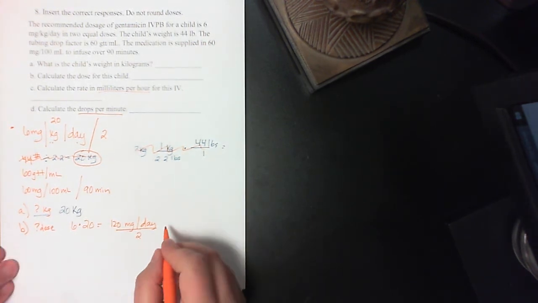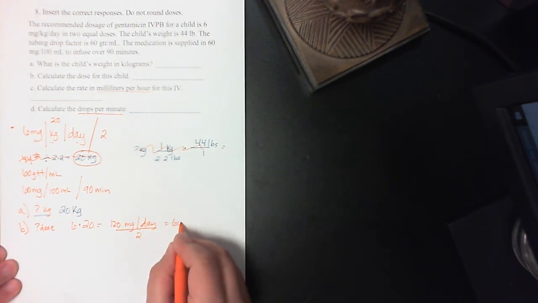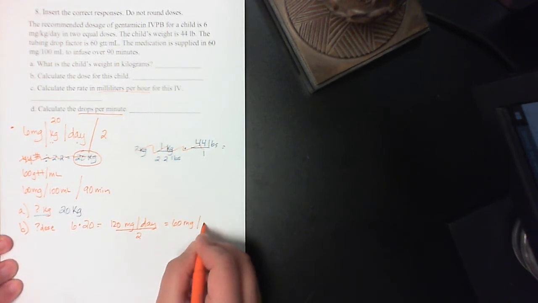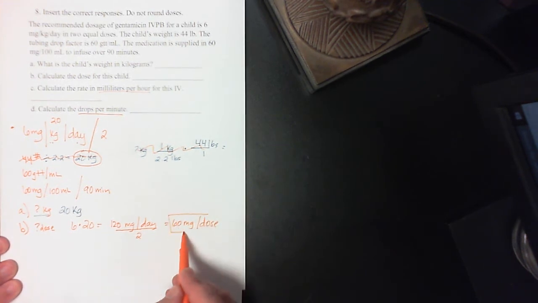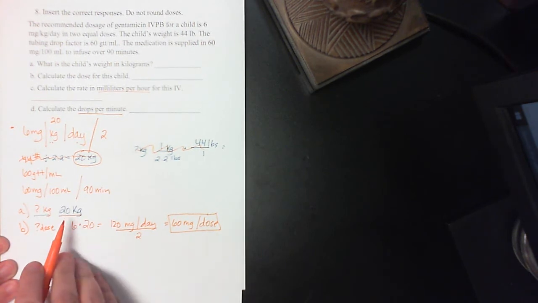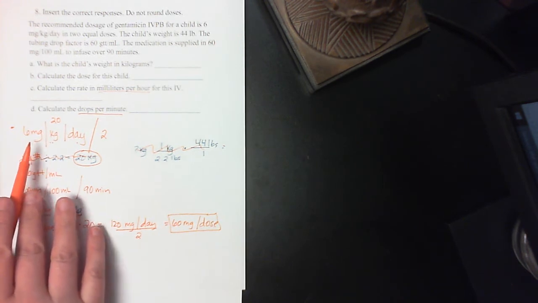And if we divide that by 2, that gives us 60 milligrams per dose. So that would be the answer to the second part of our question. For this child with this weight and giving 6 milligrams per kilogram, we want to do 60 milligrams per dose.